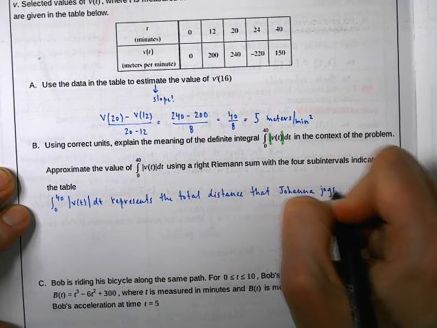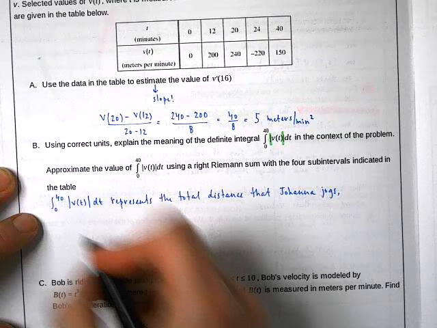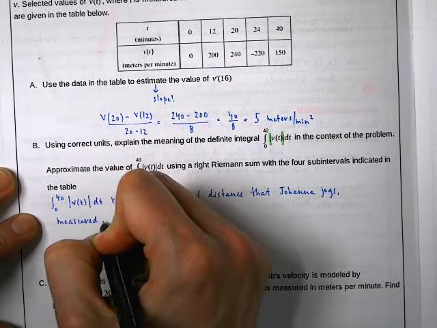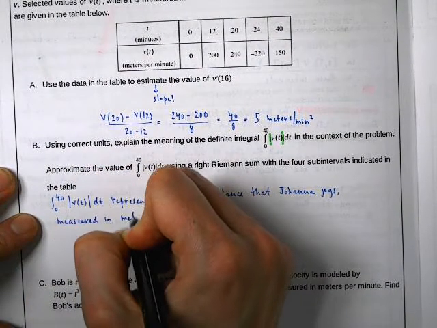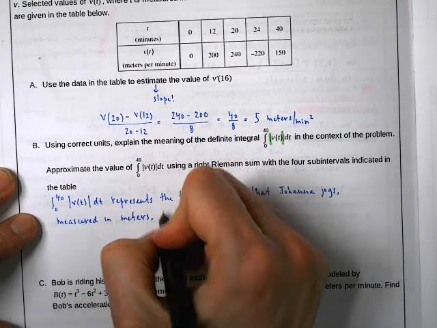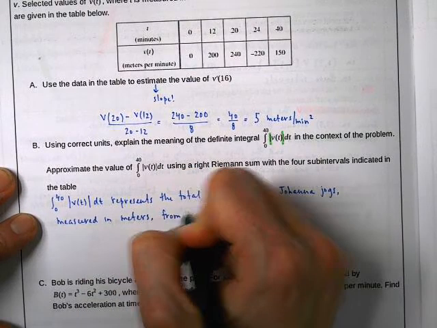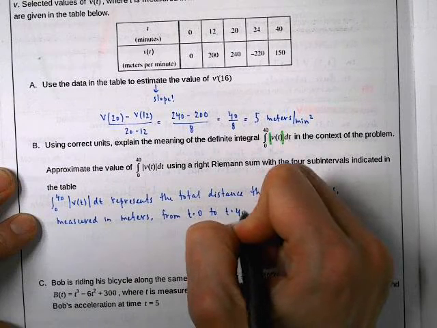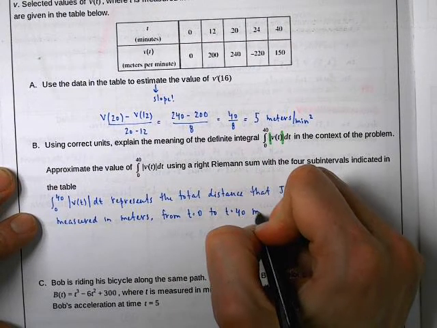We're going to include our units, so the distance is going to be measured in meters. And then the last thing we had to put is the time from t equals 0 to t equals 40 minutes.